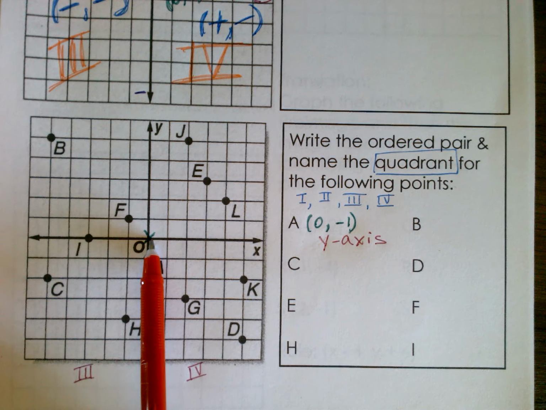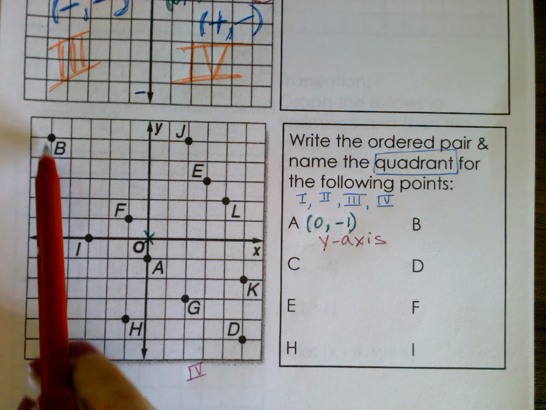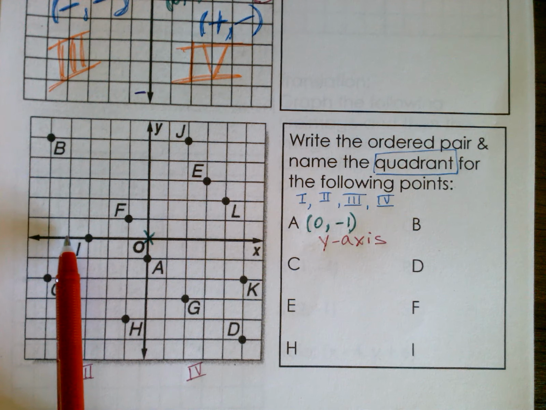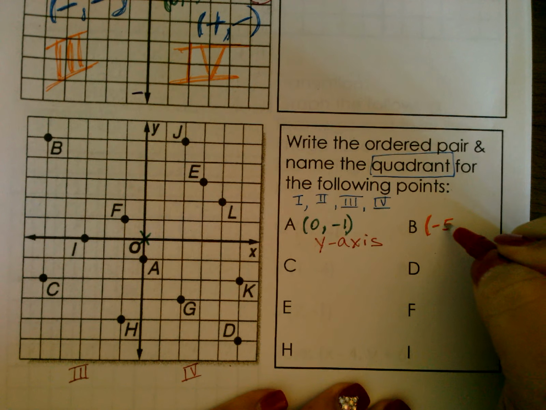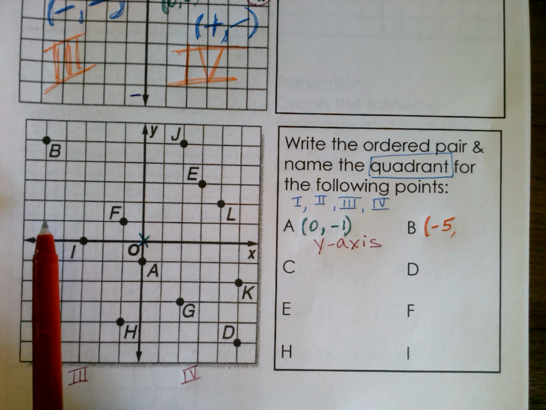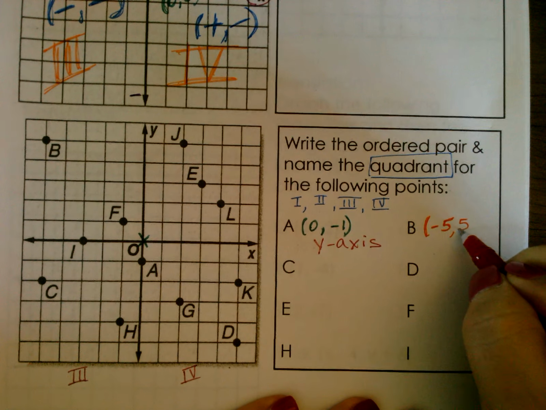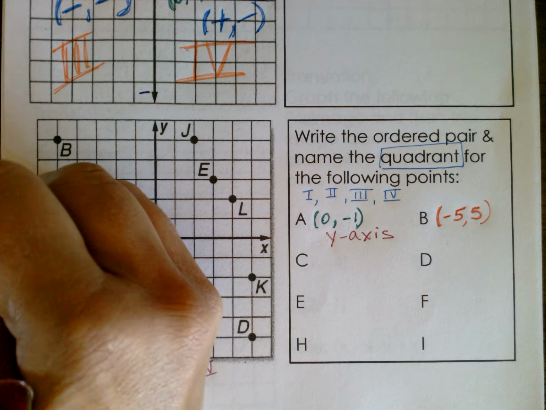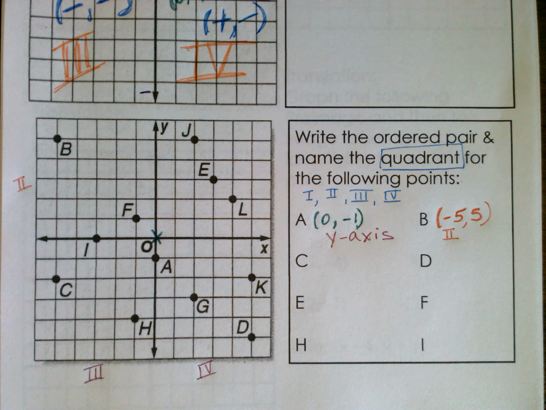All right, let's move on to point B. Please remember to start at the origin. We need to move left or right first, and then move up or down. So for left or right, I'd go left 1, 2, 3, 4, 5. So B would be -5 because I moved left 5. And then 1, 2, 3, 4, 5 up, I would have +5 for my Y. B falls in quadrant number 2, so I'll just put a small Roman numeral 2 there.